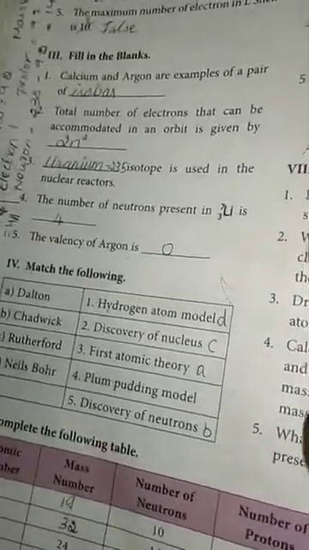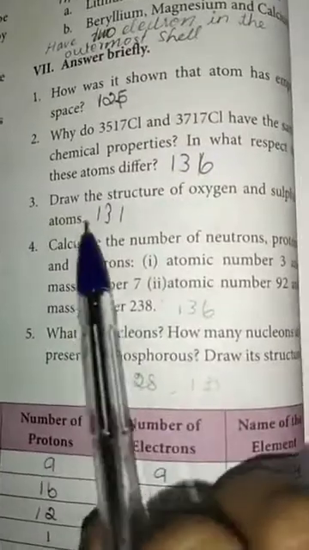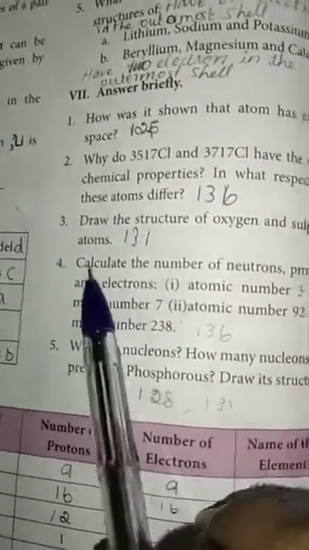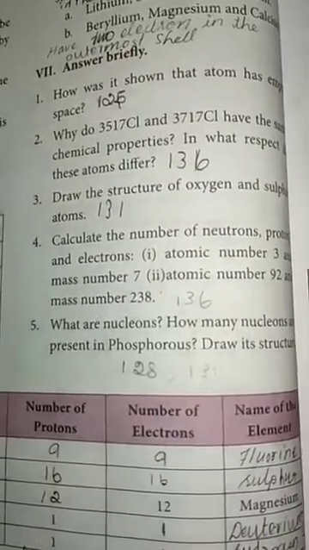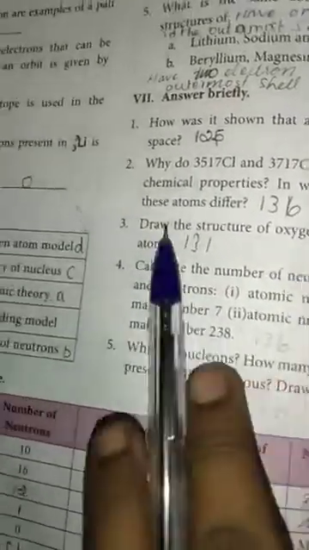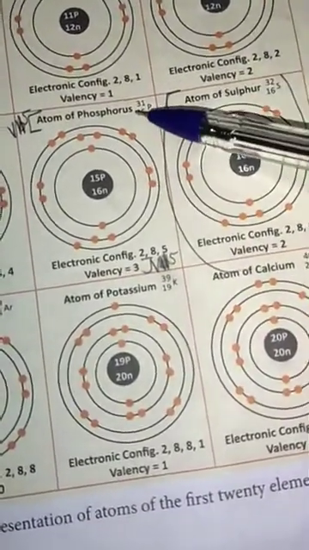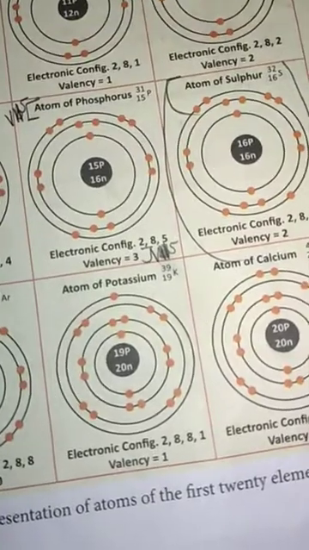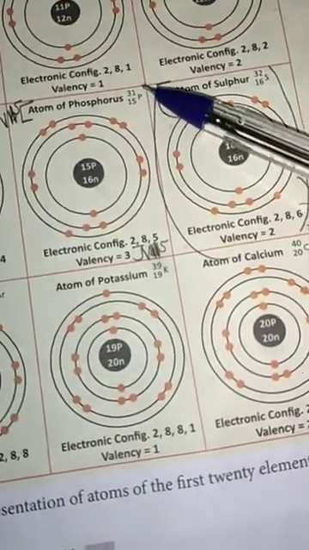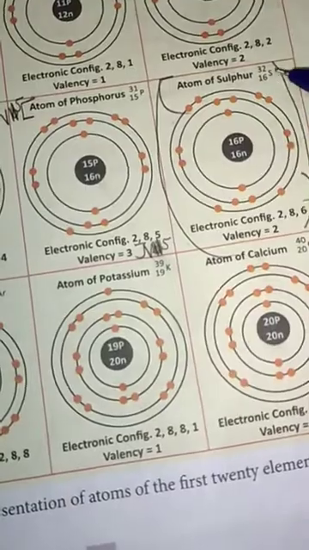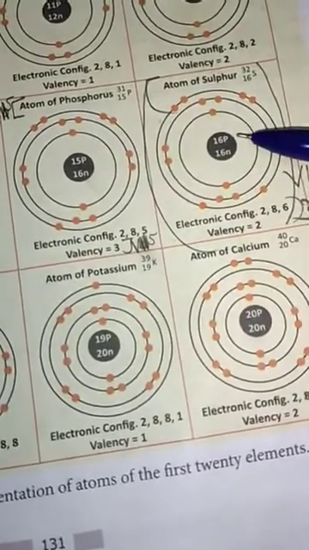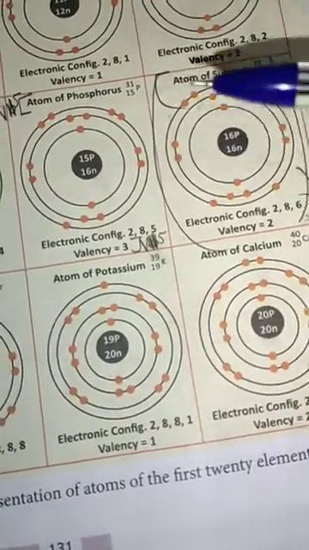Students, see Roman number 7. Here a question is there. Do this as homework. Question number 4 is homework. The third one: draw the structure of oxygen and sulfur atom. The atom of phosphorus and atom of sulfur: draw this. Study the atomic number and mass number, because they are not given in the book, so you have to learn them and draw this diagram. It's a very important question. I hope you all learned this question.